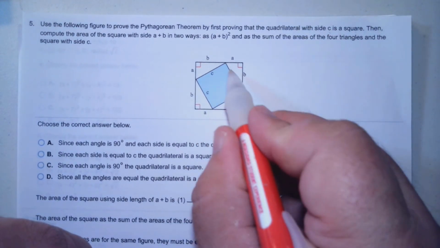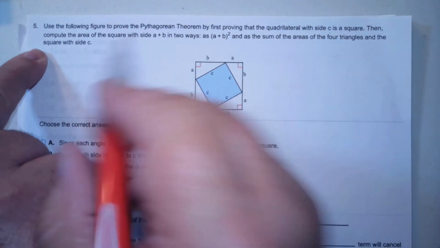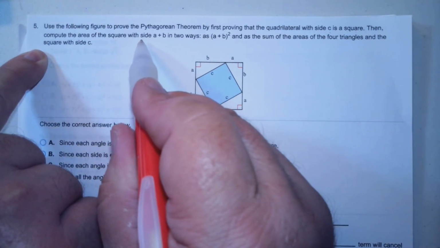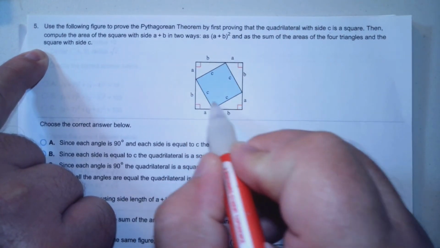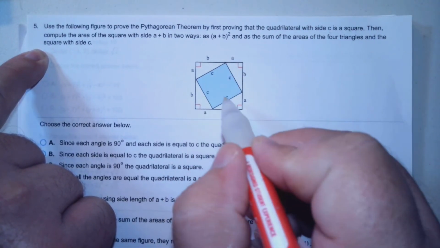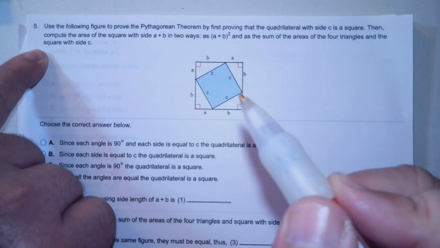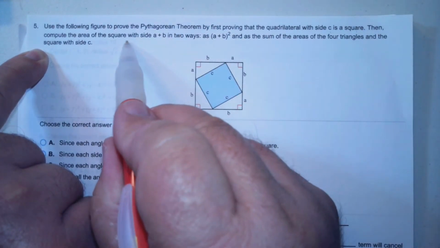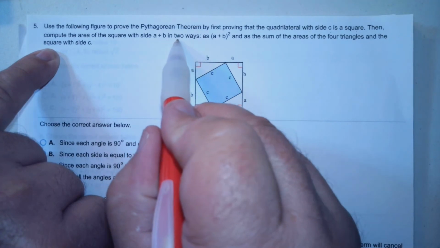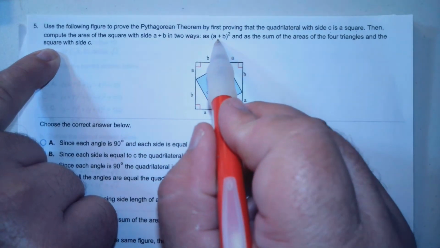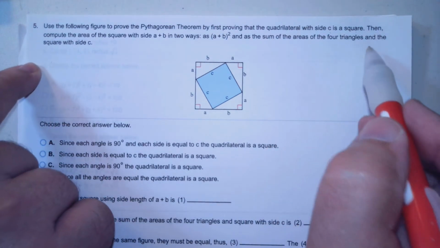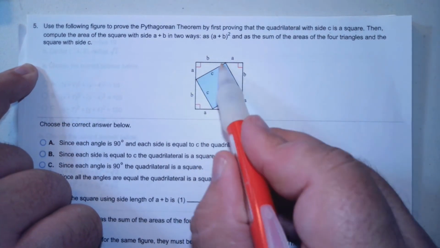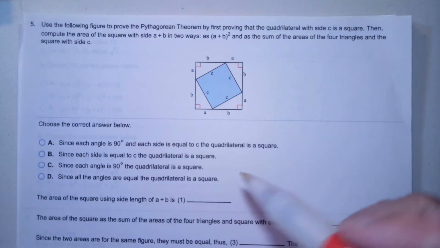Then compute the area of the square with sides A plus B. The reason it's A plus B is because the internal square breaks those two sides up. We'll compute the area in two ways: as A plus B squared and as the sum of the areas of the four triangles. These triangles.